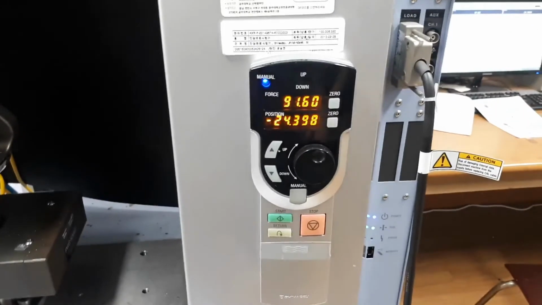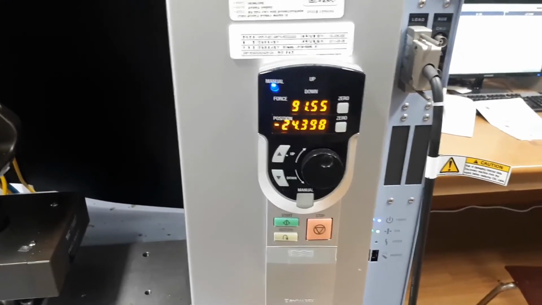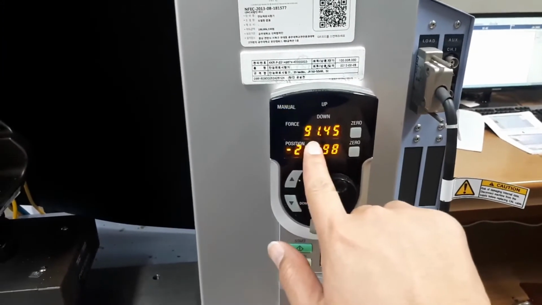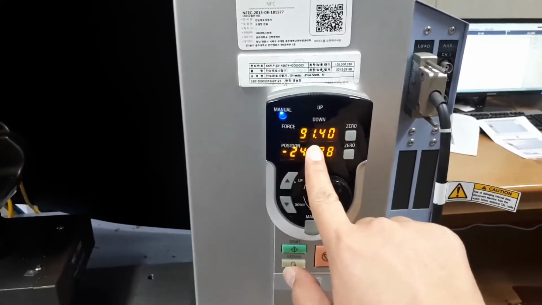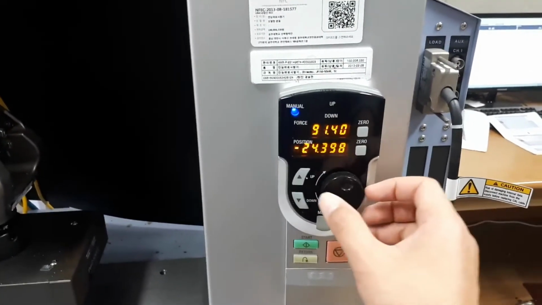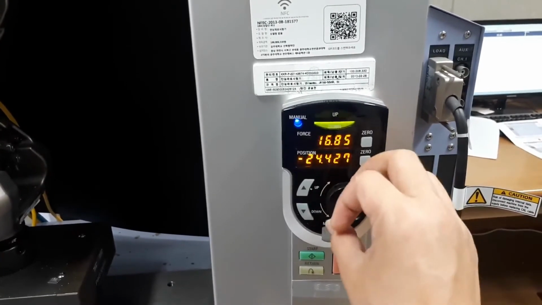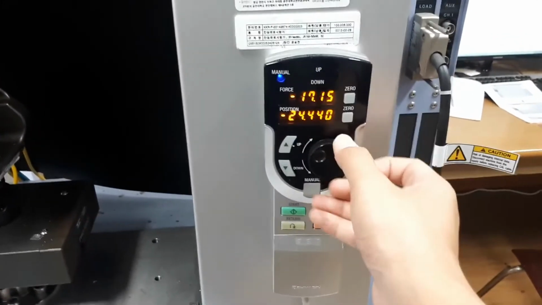During the gripping, the specimen will be stressed. It's indicated here that the force now is 91 Newton. We need to bring this close to 0 by controlling this rolling here.